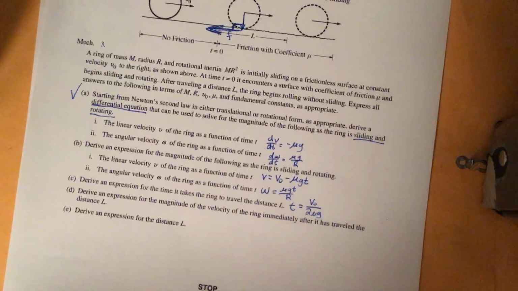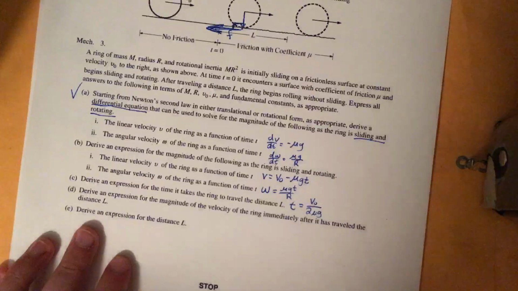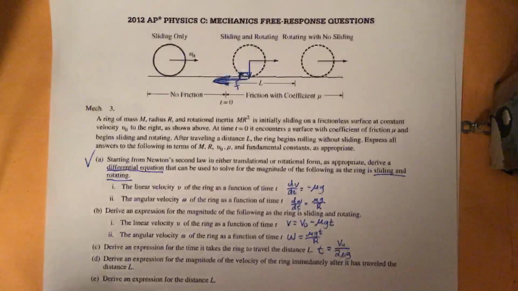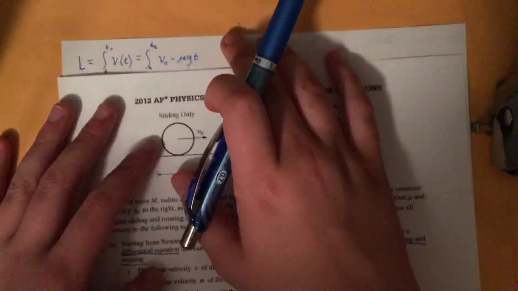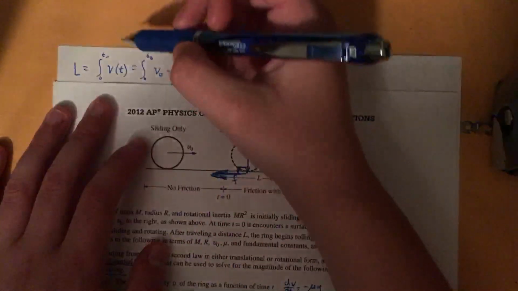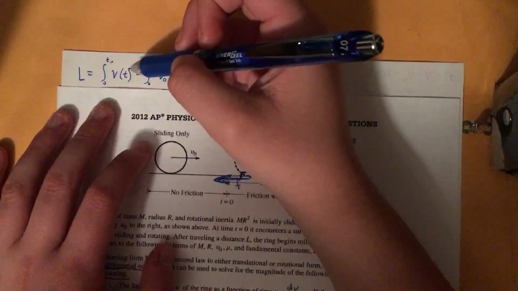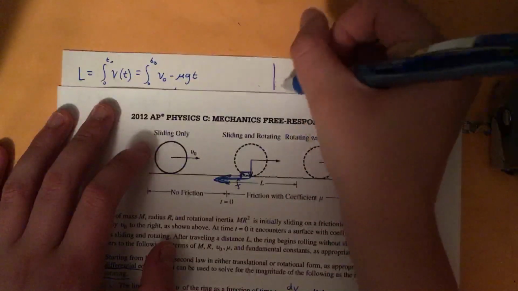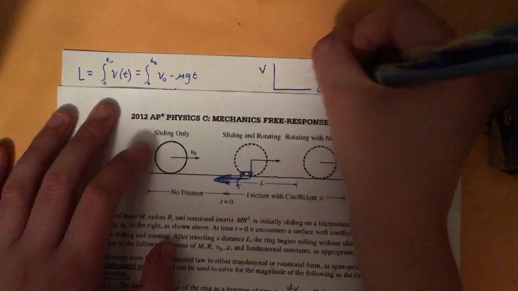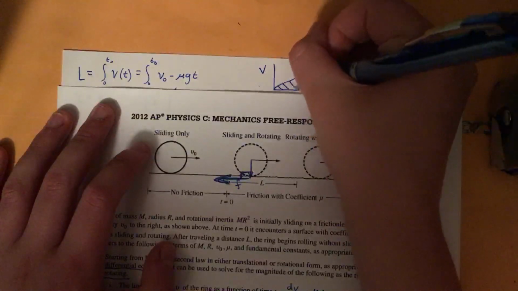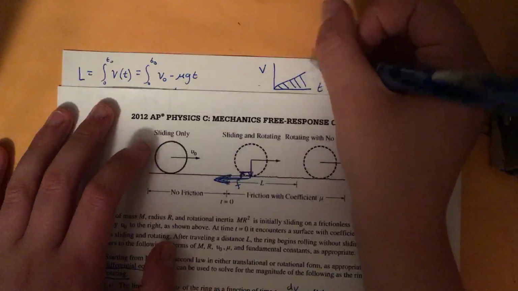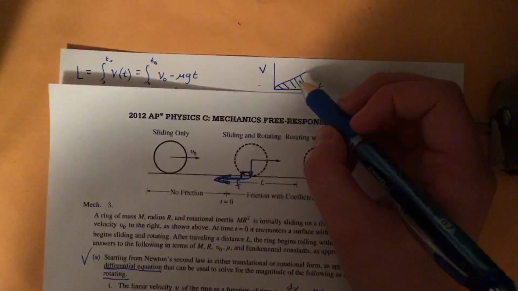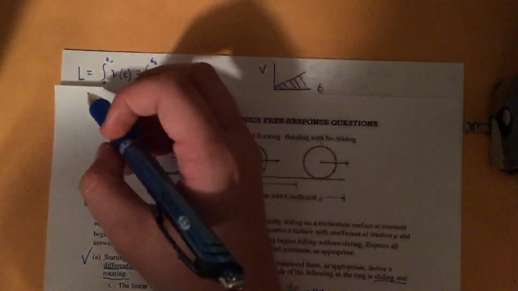So, part E: derive an expression for the distance L. We start off simple. Okay, well, we know that L, aka distance, is the integral of velocity over time. And remember, the area under a v-t graph, this area here, is the displacement or distance, and this is L. So the area under a graph is also the integral of the line of that graph.